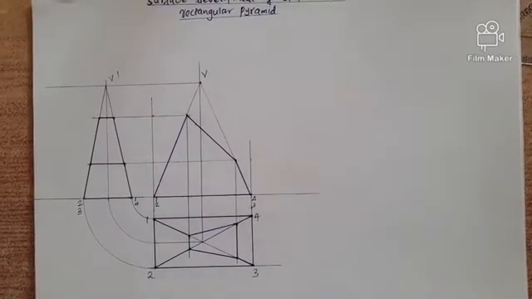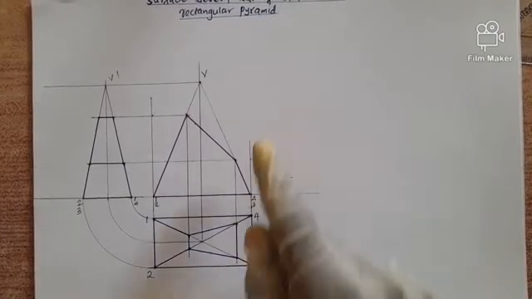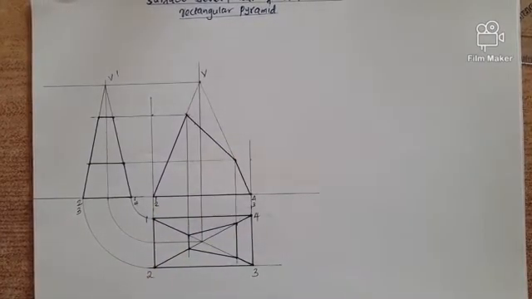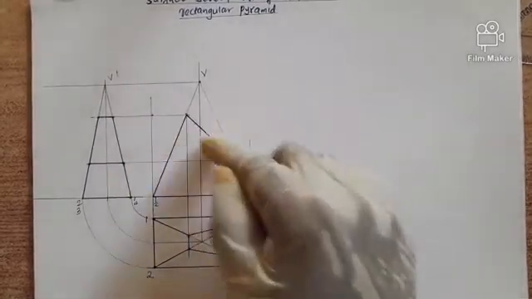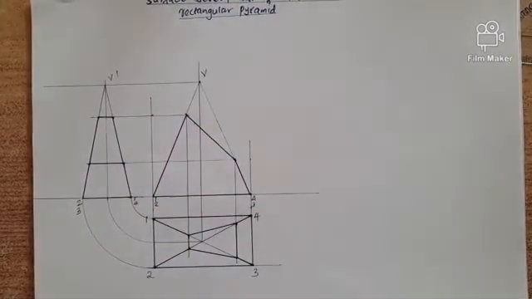We want to do the true shape. The true shape is like we are viewing the cut face perpendicularly, because if you view it vertically from top, it doesn't give us the true shape on the plan. For us to get the true shape, then it means we are going to view the cut face perpendicularly. How do we do it?